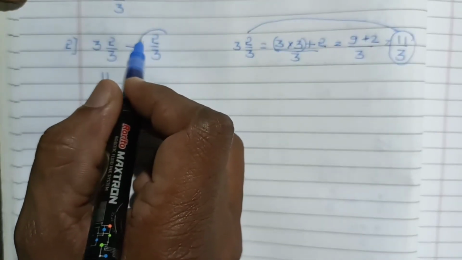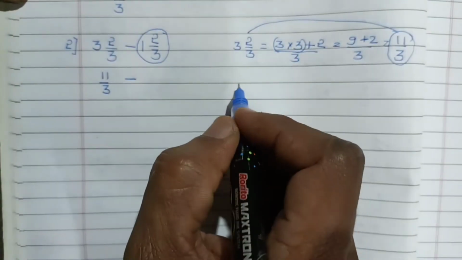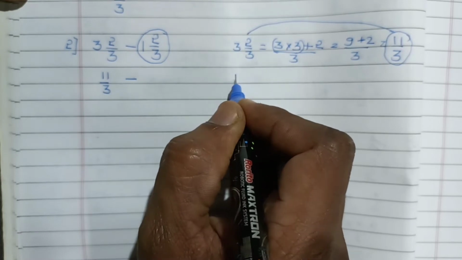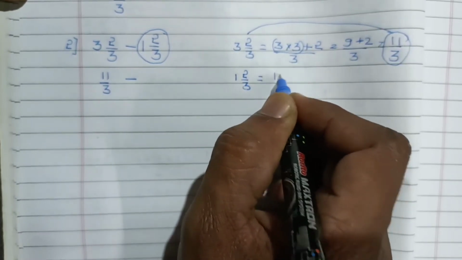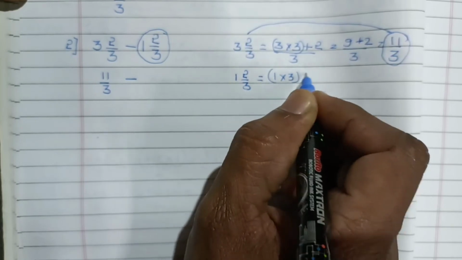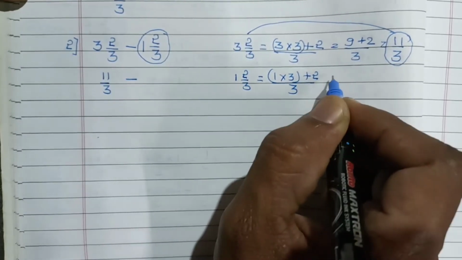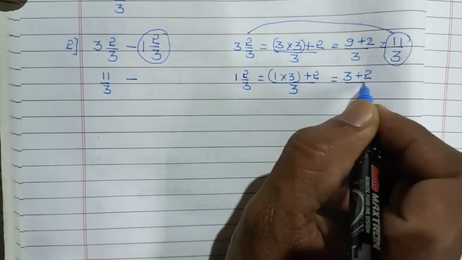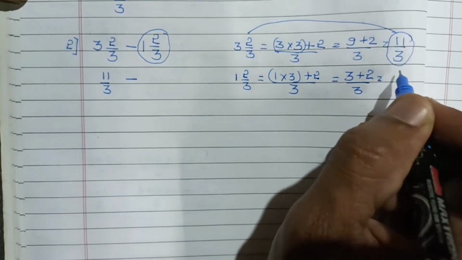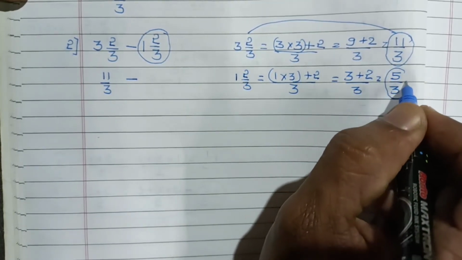Now you have to do the conversion of this mixed fraction, 1 2/3, to a proper fraction. Write this mixed fraction here, 1 2/3. So 1 into 3 plus 2, divided by this 3, you have to write here. So 1 into 3 is how much? 3 plus 2 divided by 3. 3 plus 2 is how much? 5 divided by 3. So now we got the improper fraction as 5 upon 3.